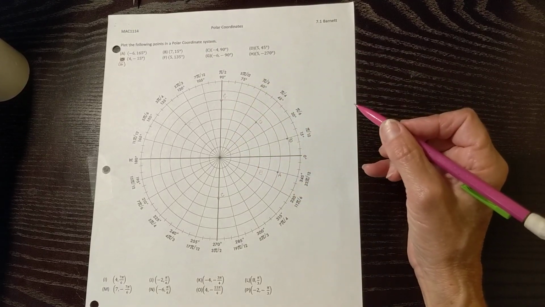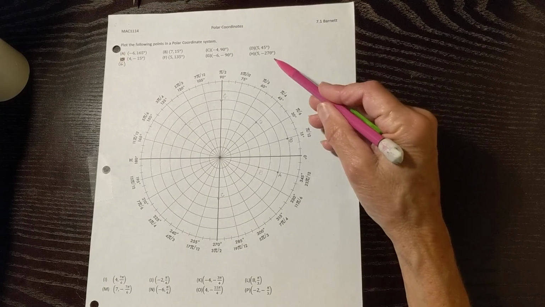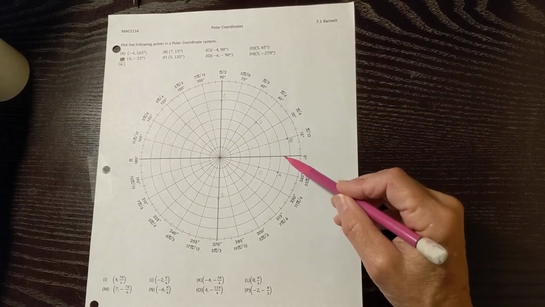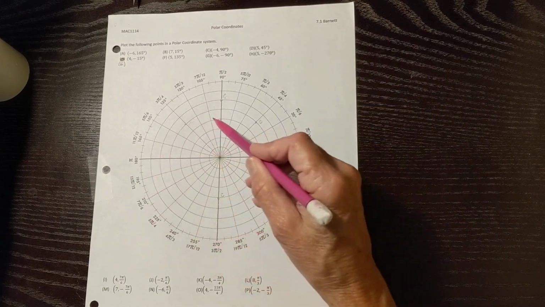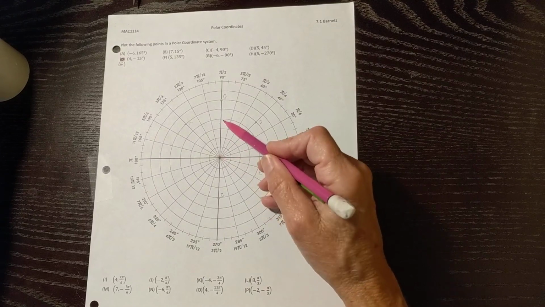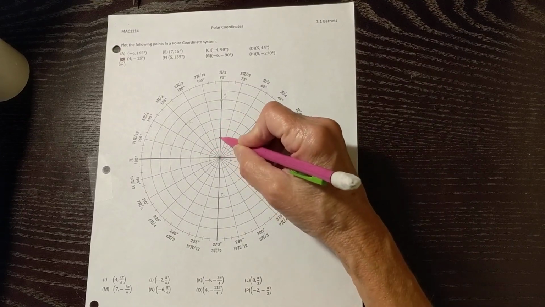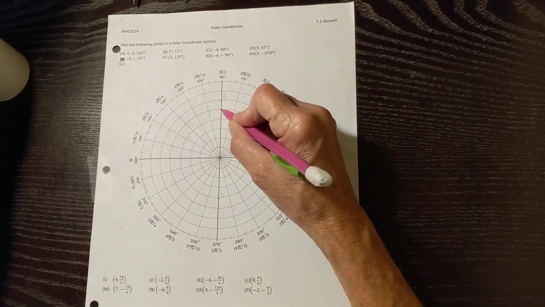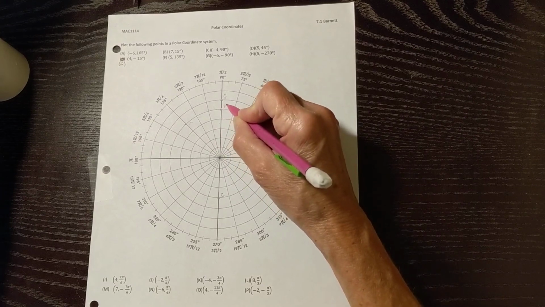H is 5, -270 degrees. Where is -270? Well, -270 is this way. It's the same thing as 90. So find -270. There it is. And go up 5. 1, 2, 3, 4, 5. And this is where we will put H.